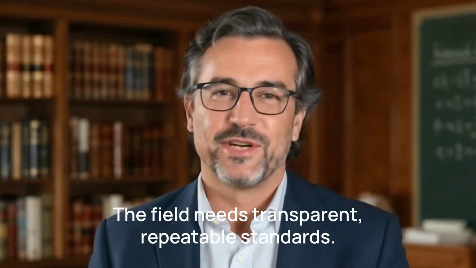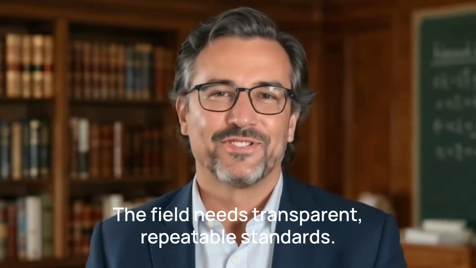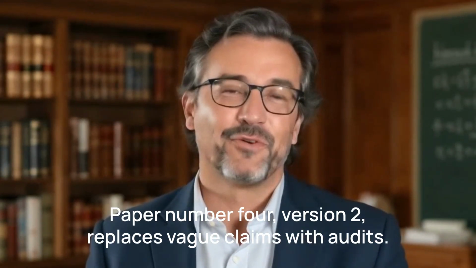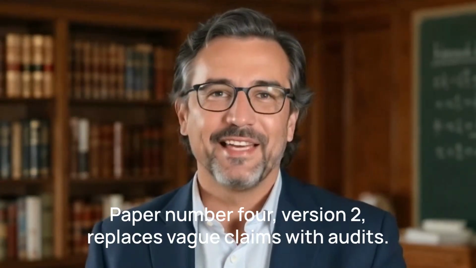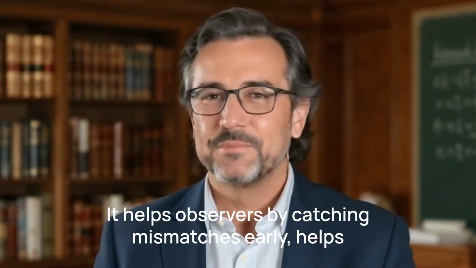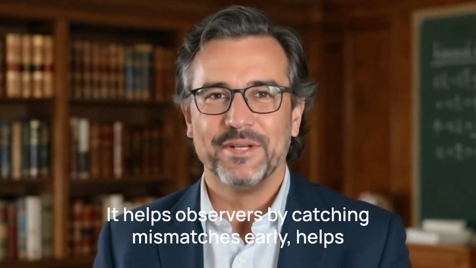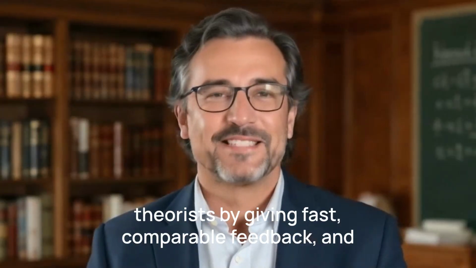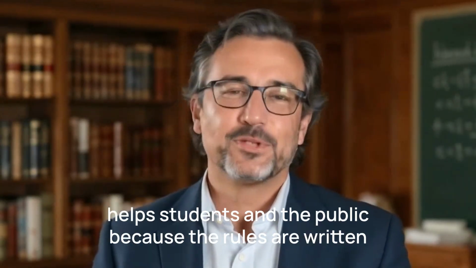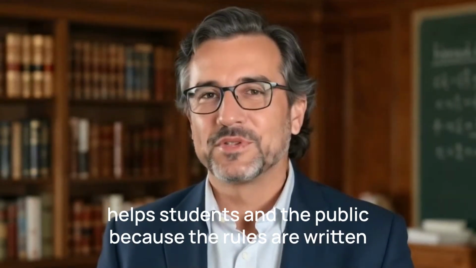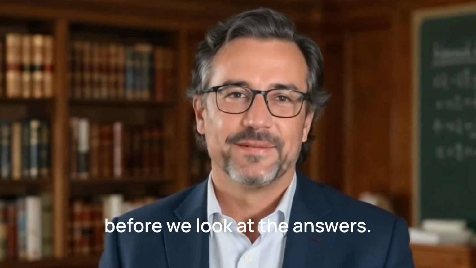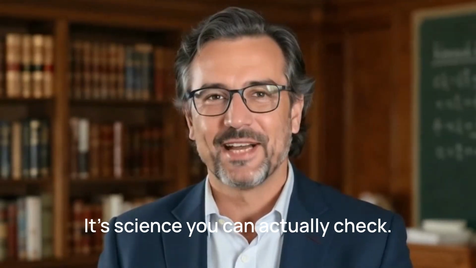Why is this important? The field needs transparent, repeatable standards. Paper number 4, version 2, replaces vague claims with audits. It helps observers by catching mismatches early, helps theorists by giving fast, comparable feedback, and helps students and the public because the rules are written before we look at the answers. It's science you can actually check.